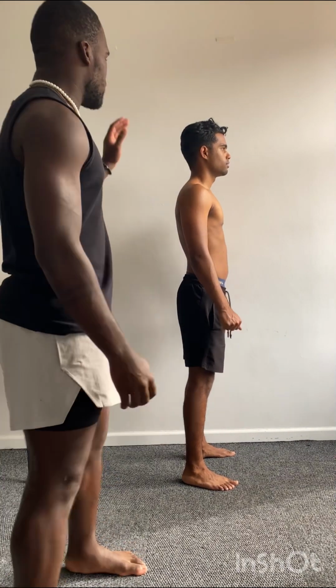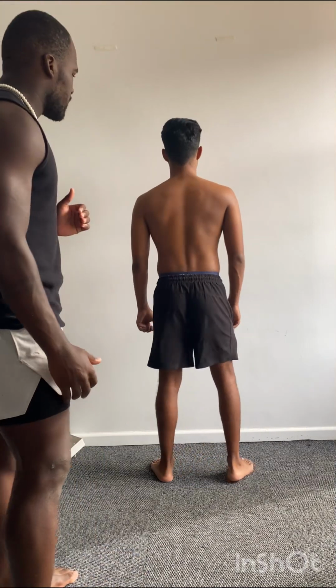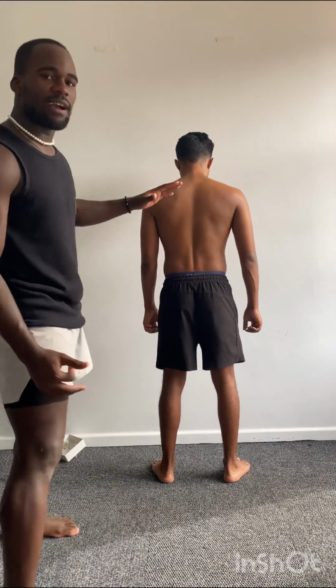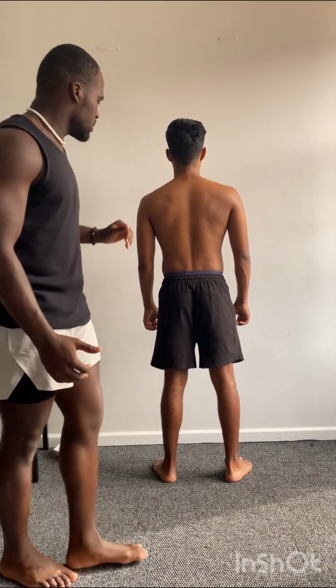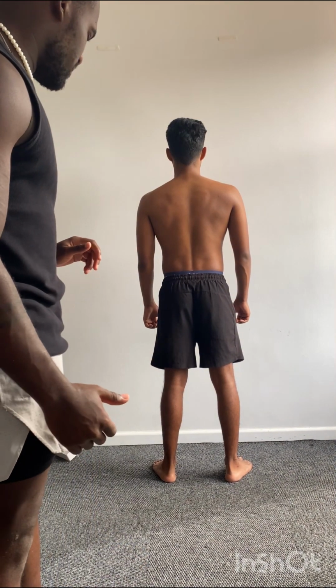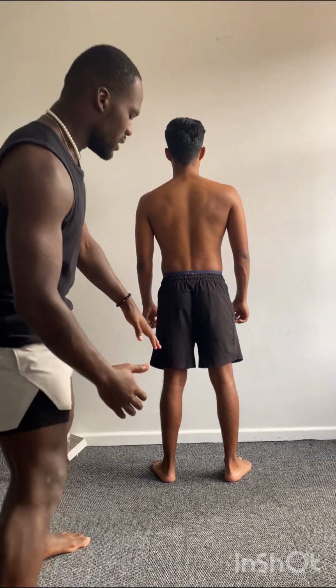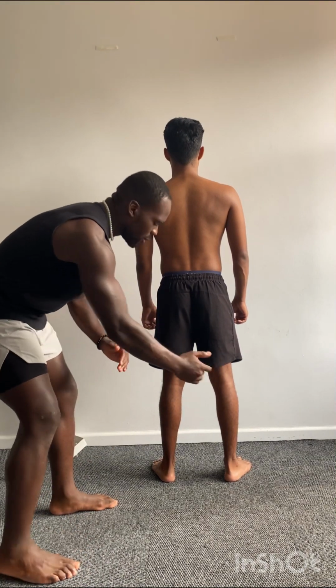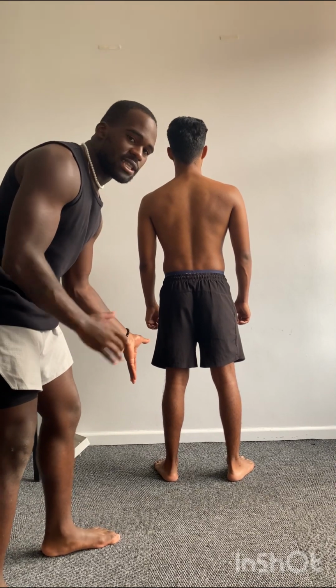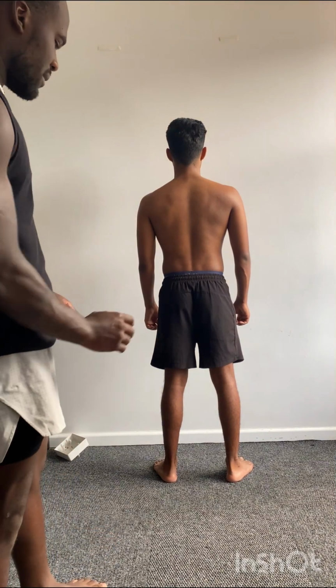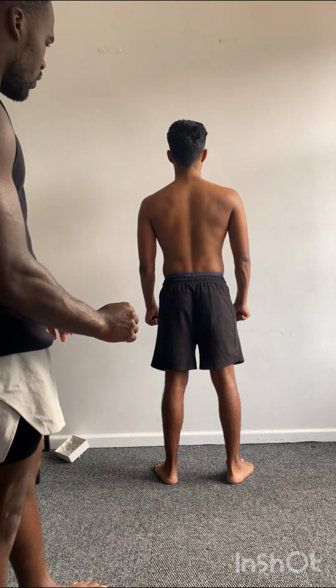Turn around for me, with your back facing me, thank you. Alright, as you can see again, like I mentioned before, there are irregularities between the shoulders. Again, his legs are going outwards, both of them. However, the left leg is slightly more inwards than the right. Same thing with the ankles that I mentioned before.